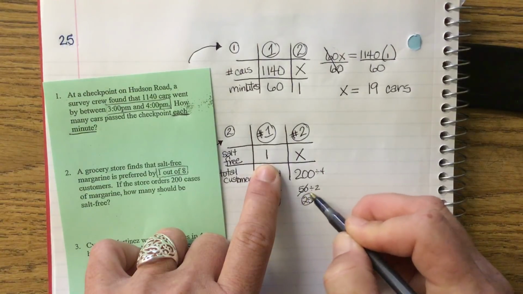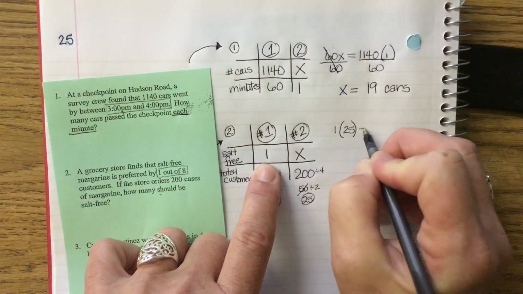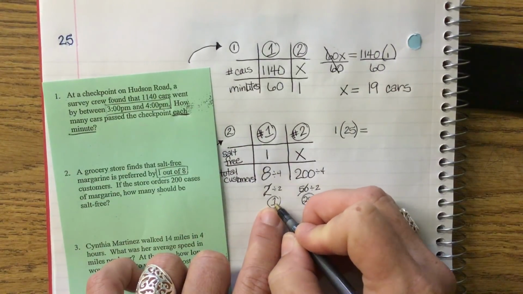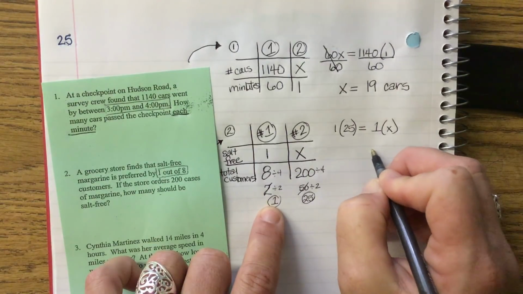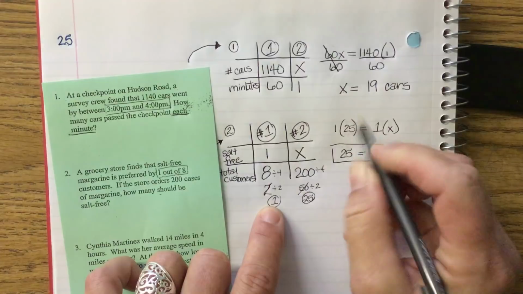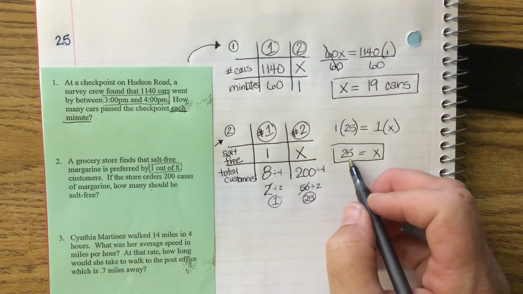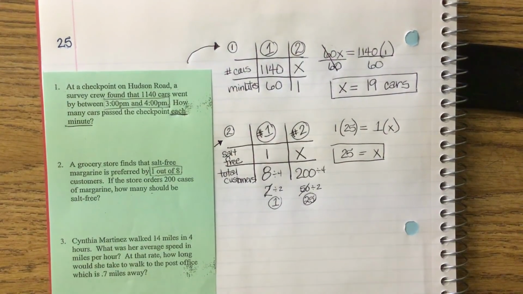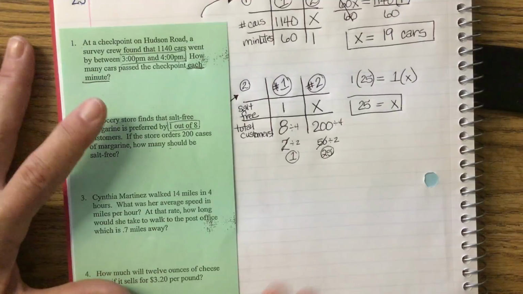My new value is 1 times 25 is equal to 1 times x. So what does x equal? 25. And so remember that means that there are 25 salt-free out of the 200. Okay? Let's look at number 3.